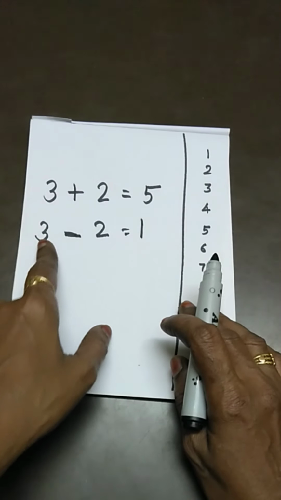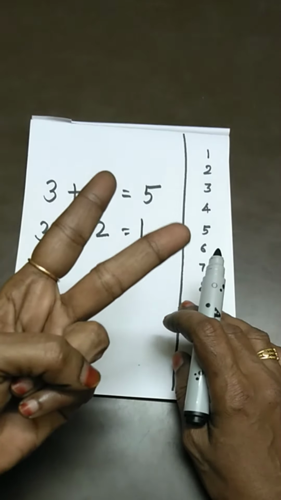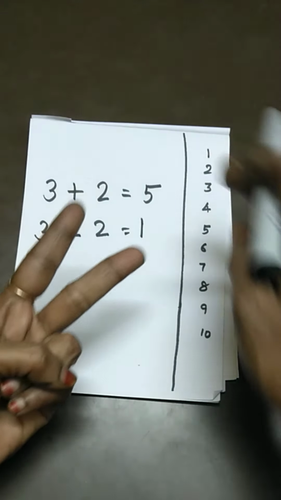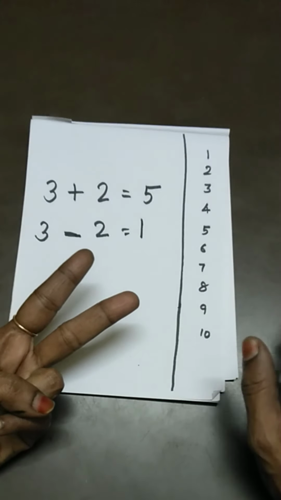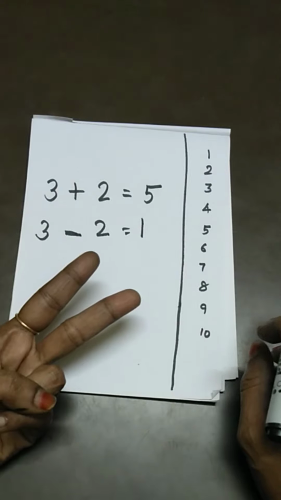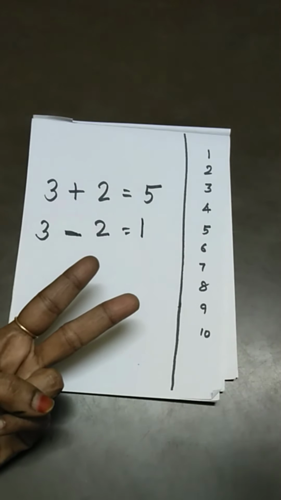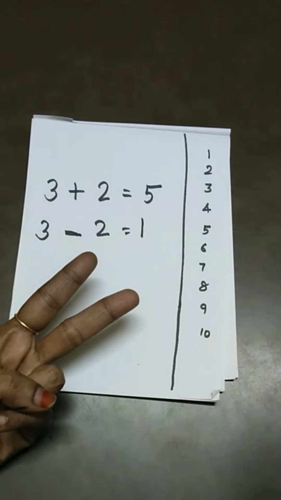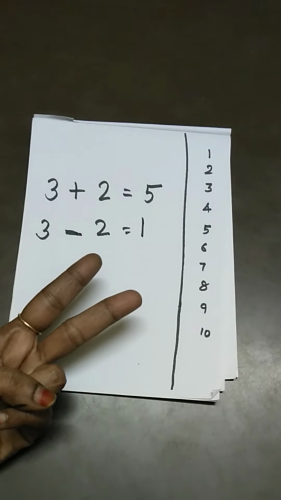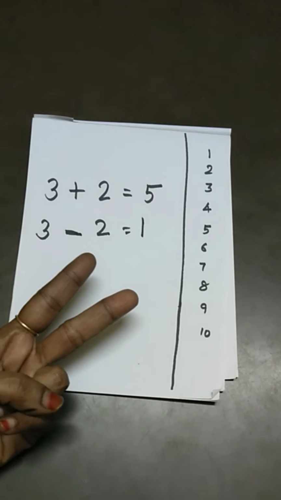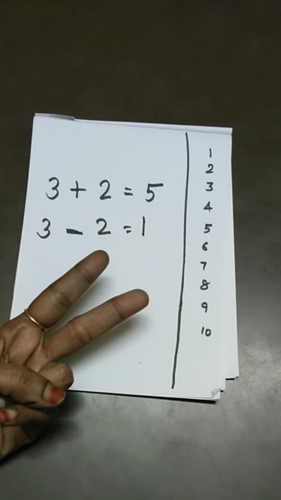Okay, so 3 in the mind, take 2 in fingers. So 3 before. That we already learned in the class, the backward counting from 100 to 1. You should be thorough with that. Only then can you find out the before numbers. Only if you are thorough with the backward counting numbers 100 to 1, you will be able to find out the before numbers for any given number.